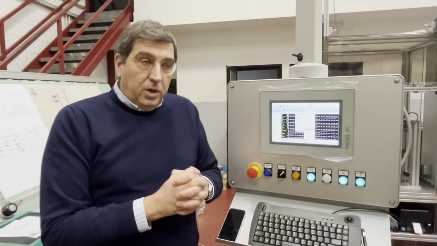So these two last features are present in both servo presses and nut runners, thanks to our strategic partnership with Coretec.